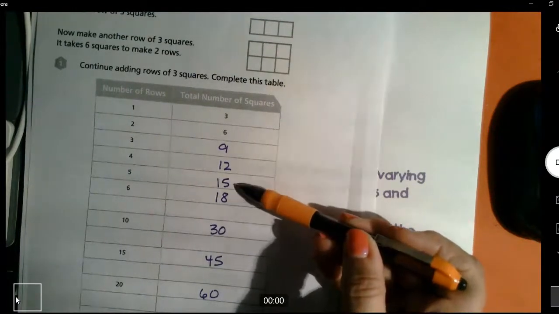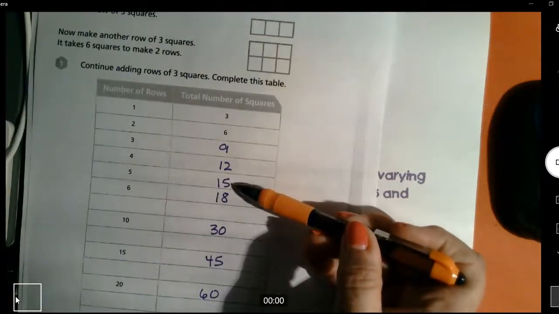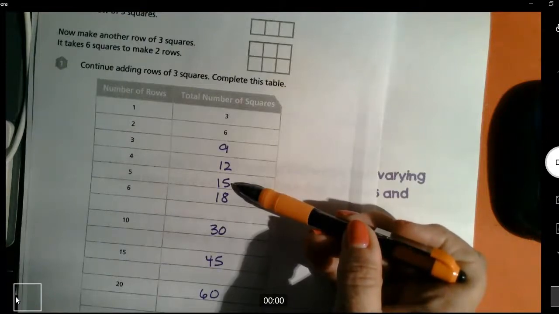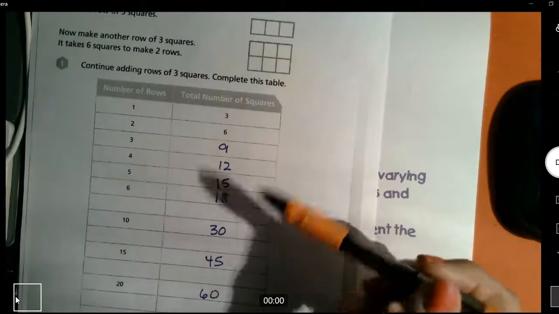So I noticed that some of you found the total number of squares or area in a rectangle with 10 rows by doubling the number. For example, some of you were able to find the number of squares in 10 rows by doubling the number in 5 rows. Does that work? Is 30 double 15? Remember, doubling is the same as saying 15 plus 15 or 15 times 2. So, can you double the number of squares in 10 rows to find the number in 20 rows? Let's see if that works.